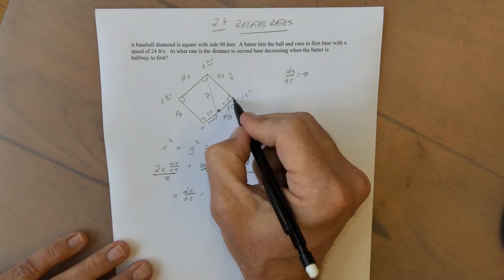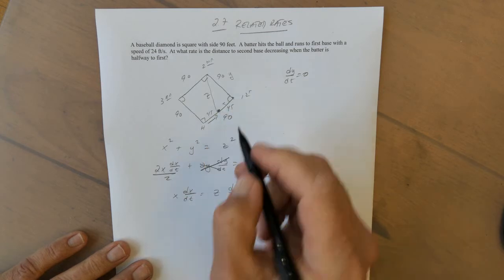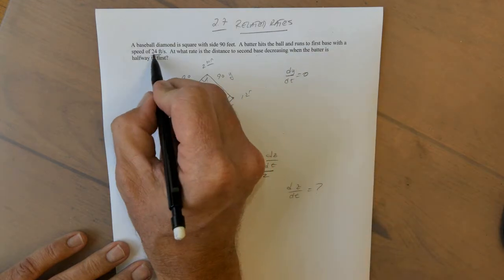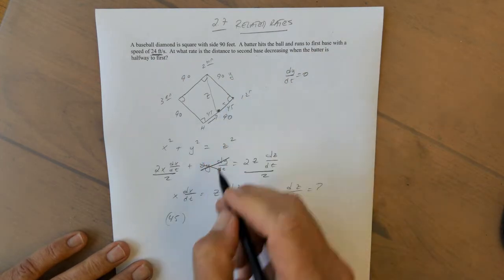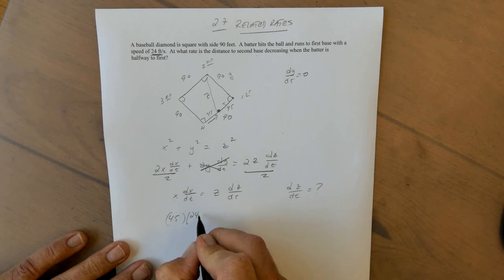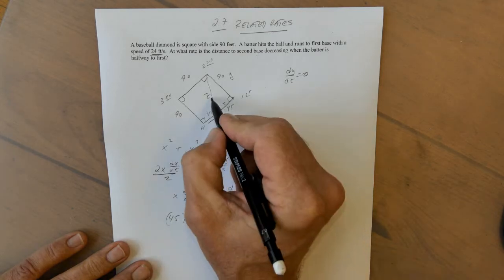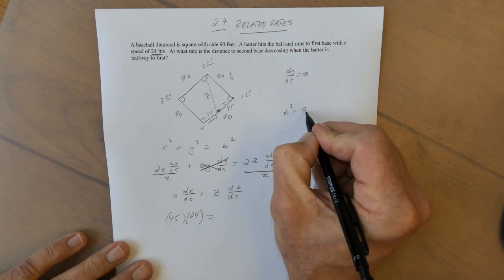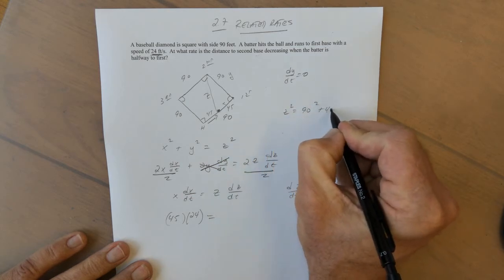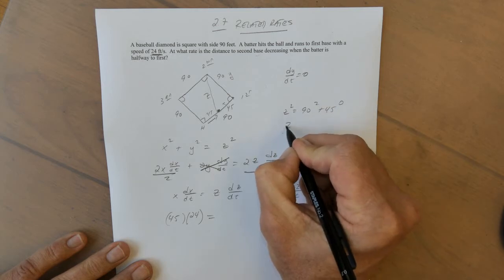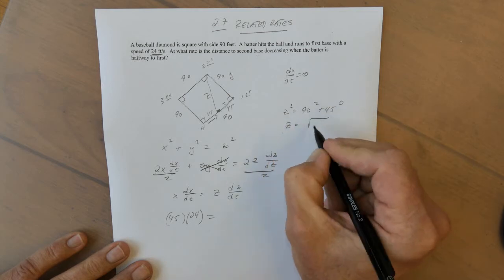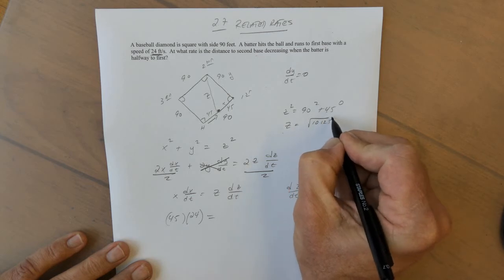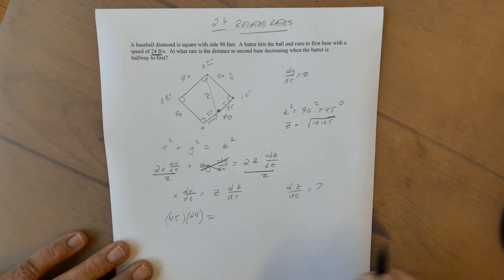They tell us we're halfway to first, so that x is 45. They tell us the batter is running at a speed of 24 feet per second, so that's our dx/dt. And then now z, so we do have to use our Pythagorean theorem, so z squared equals 90 squared plus 45 squared. Z would be the square root of 10,125.